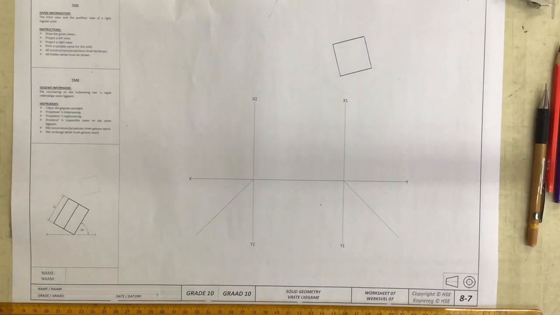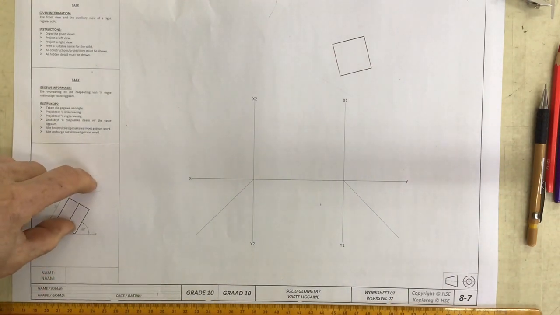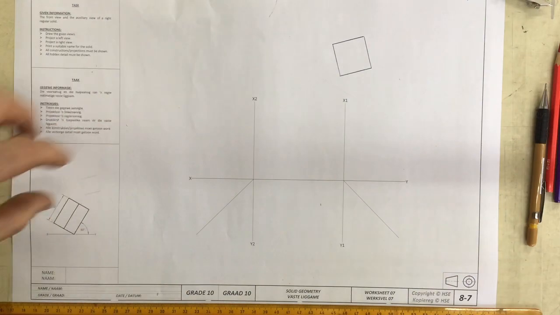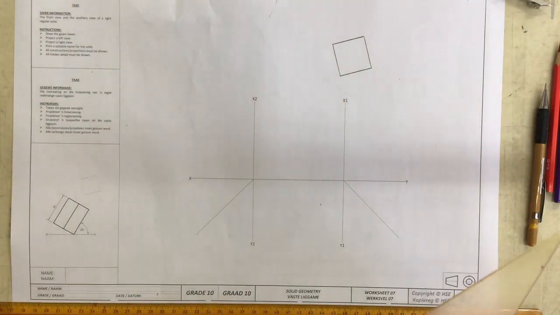All right, this question of solid geometry, I've got a square prism. It says draw the given views, project a left view, project a right view, and print a suitable name for the solid. All constructions need to be done and all hidden detail must be shown. They've given you the two views over there and they have asked you to draw those two views over here and then to do the projections.